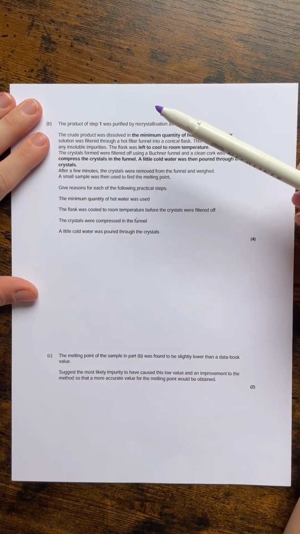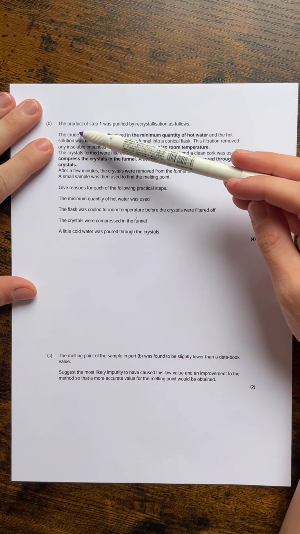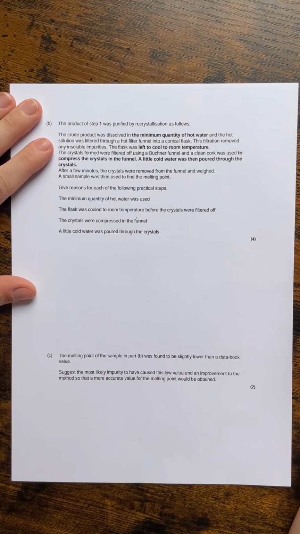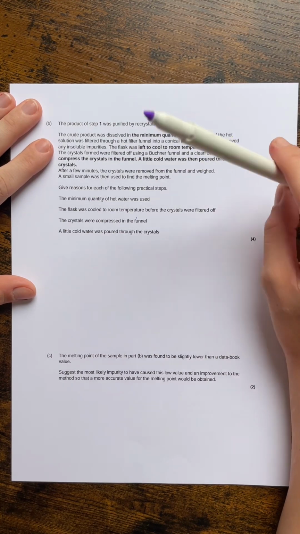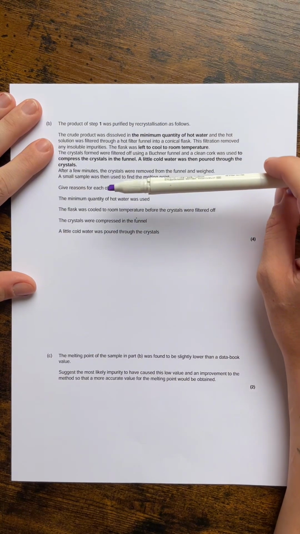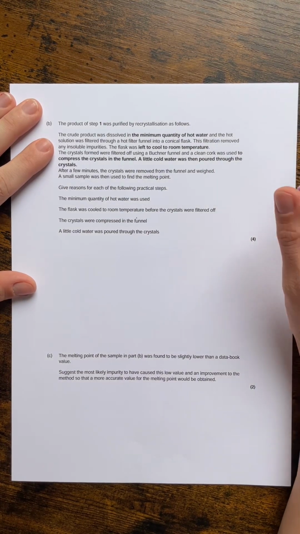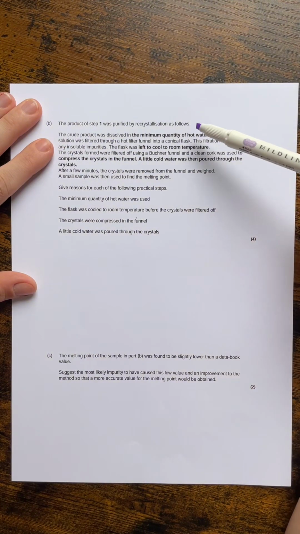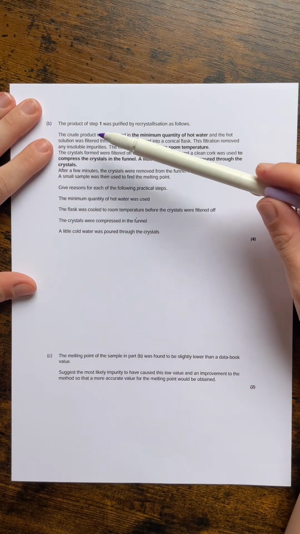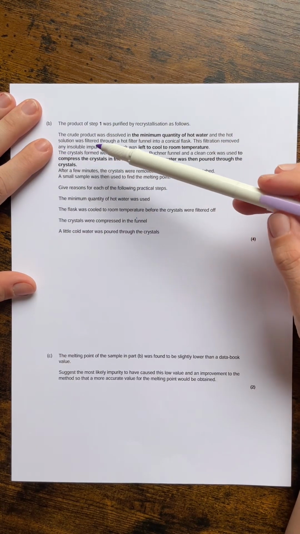So thinking about this, the product of step 1 was purified by recrystallization as follows. First thing, we're going to dissolve the crude product, which is what we've made prior to purifying it. So again, in the case of aspirin, you would be adding your ethanoic anhydride to the benzene-based salicylic acid, and the aspirin that was made initially, that would be called the crude aspirin, so pre-purification. So we're dissolving that in the minimum quantity of hot water, and then the hot solution was filtered through a hot filter funnel into a conical flask.